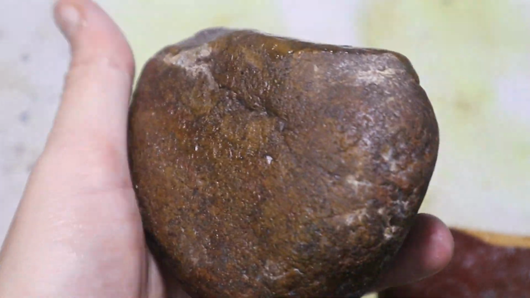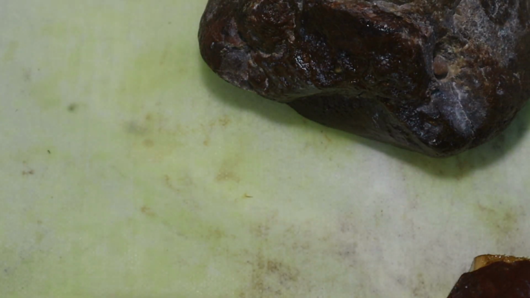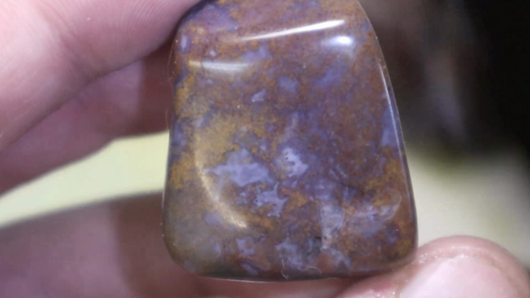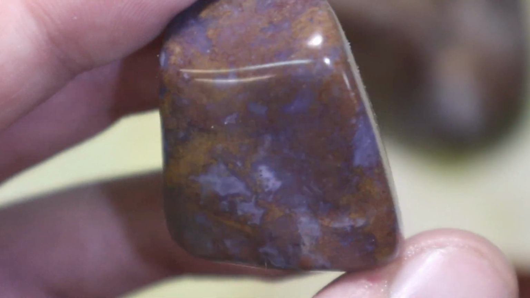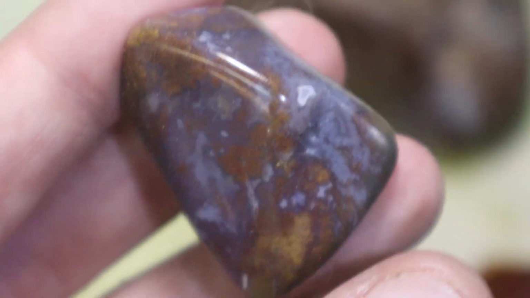It may just look like a blah rock, but you get up close, get a light on it, and that is some very, very, very plumy stuff going on in there. I actually tumbled a piece that looked exactly like that, and it turned into this. Sorry, one sec. Now I got oil all over. It ended up looking like that. Very plumy and pretty. And I love this stuff.